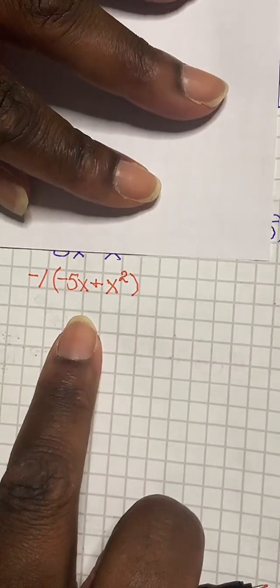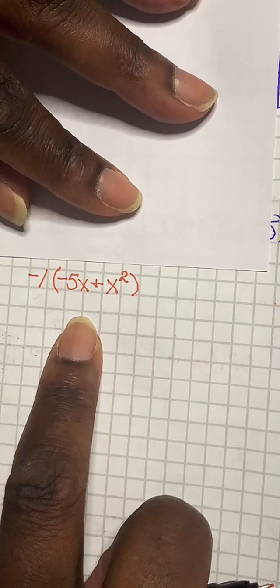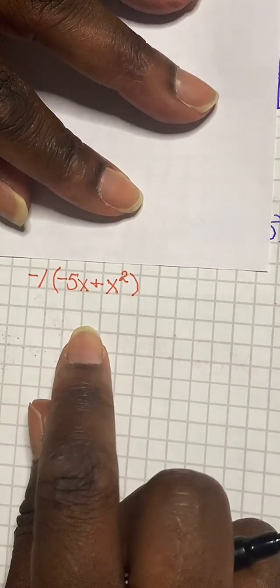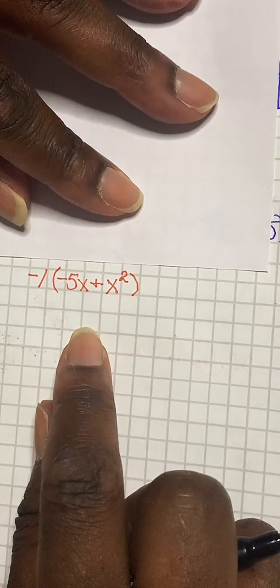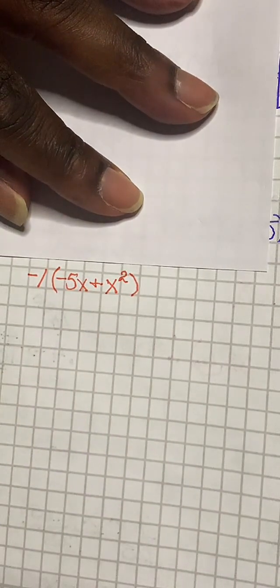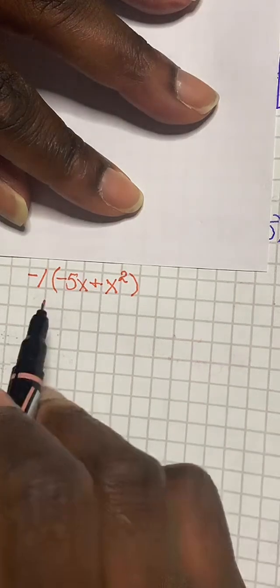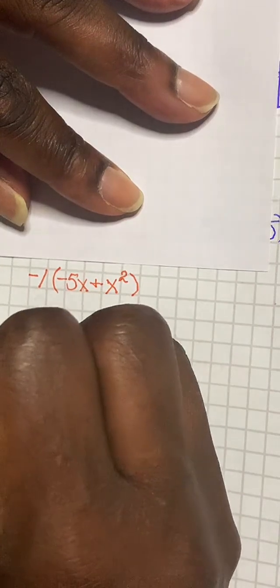Right now at this stage, it looks a little funky, but this is the best thing about math. You can rearrange things to make it helpful to you, okay? Only if you follow the rules. So the -1, that's my trifling friend.